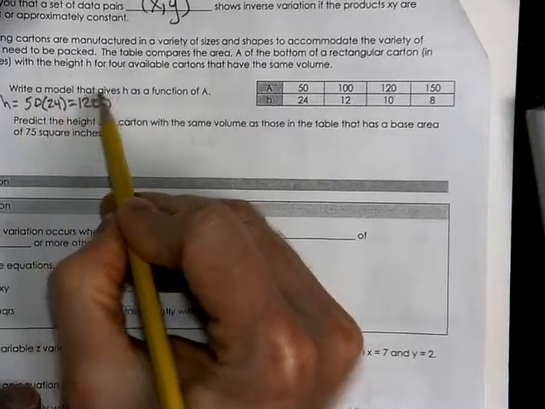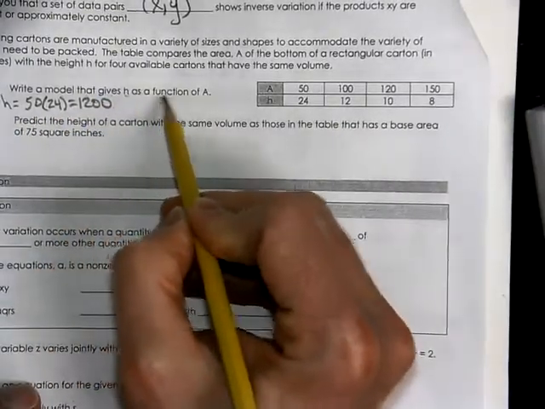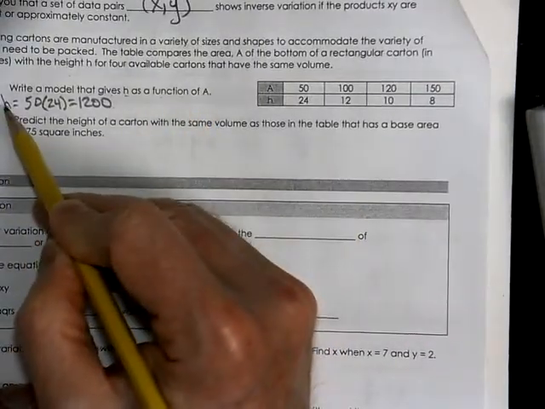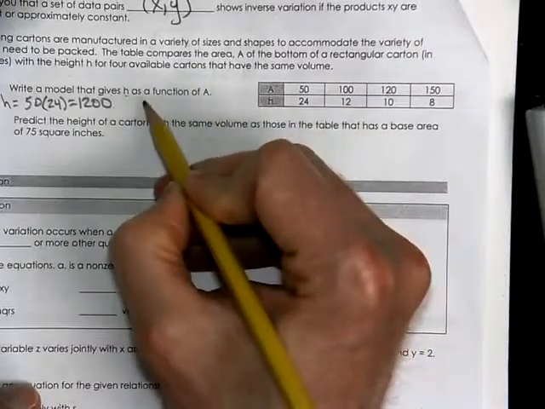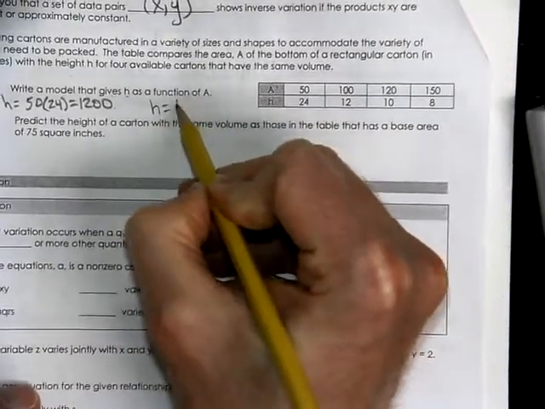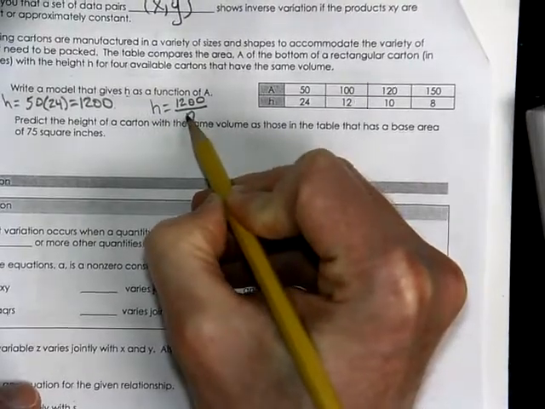So if we're going to write a model for h as a function of a, that means we're going to get the h by itself. We're going to divide by the a. We're going to have h equals 1200 divided by the area.